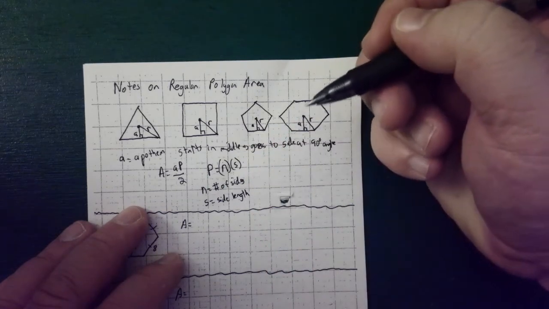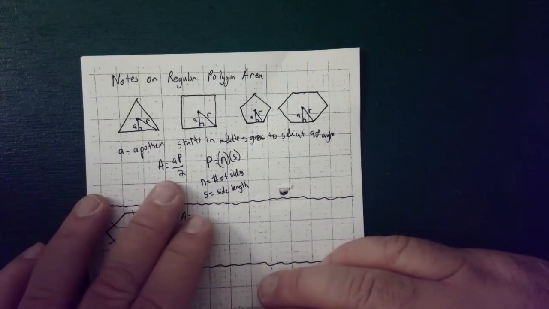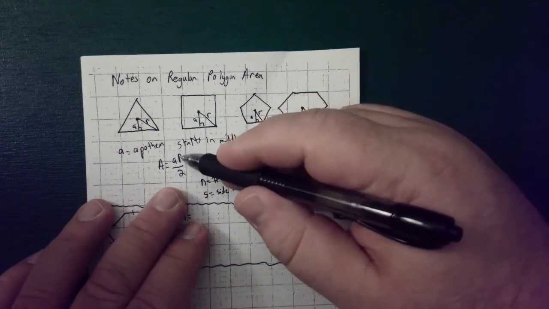So, let's just dive right in. Let's look at a couple of examples. So, the formula is actually real easy. You just multiply two things and divide by another one, but you got to figure out the perimeter first.